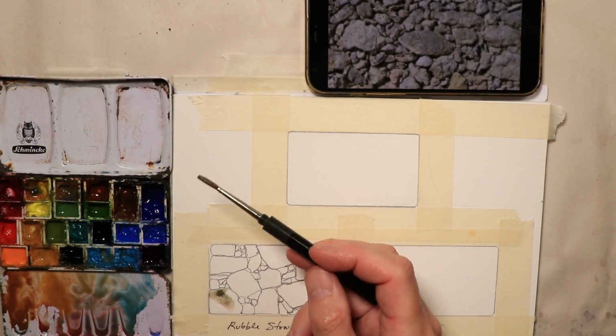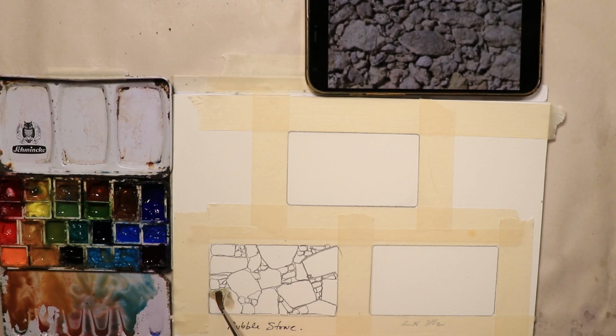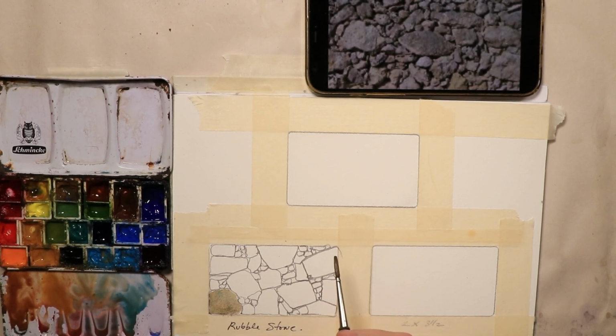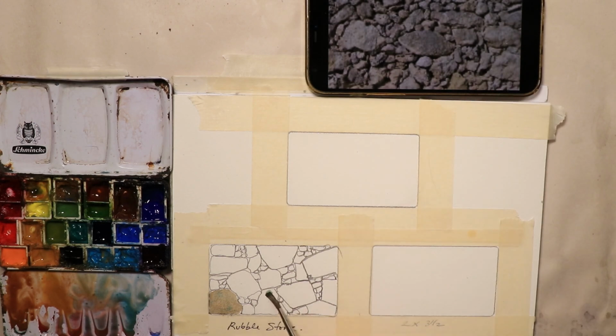And then I have a number 4 Da Vinci Maestro travel brush. A number 4 brush is really a good size for this type of painting, where we're doing these color swatches. And as you can see, I just did one stone, and I think that looks really good. And that's what we're going to do. After we're done with the stones, then we'll go in and do the joints between the stones with darker colors. So you don't have to worry about that too much. Let's do the larger stones first.